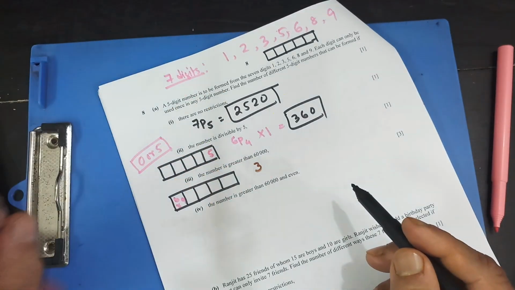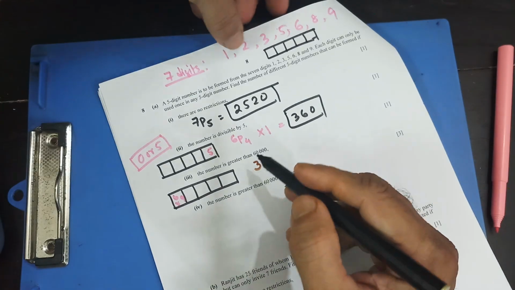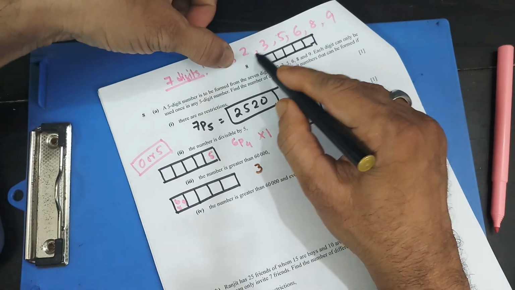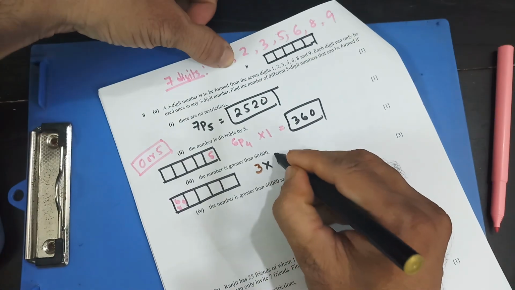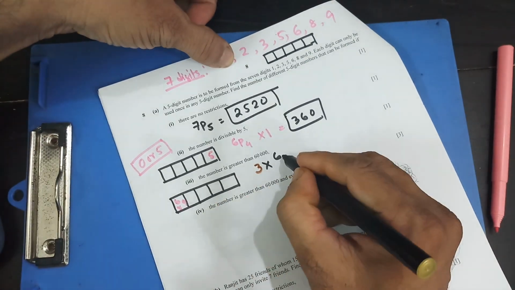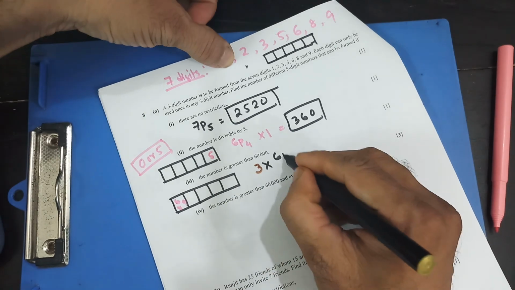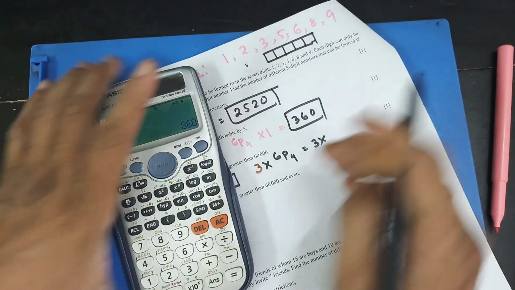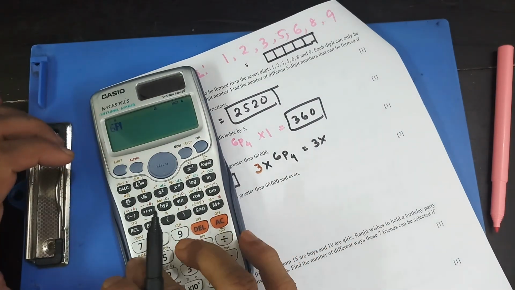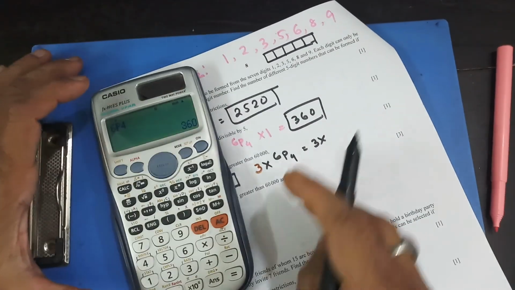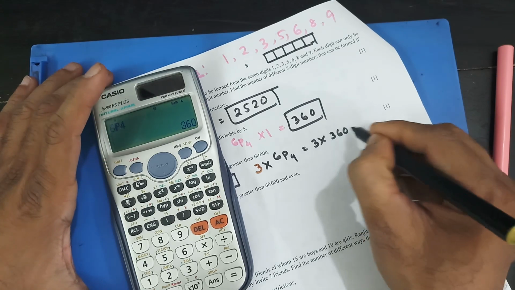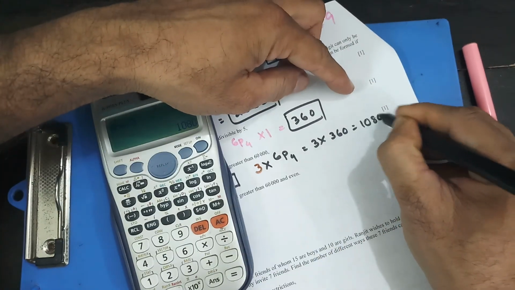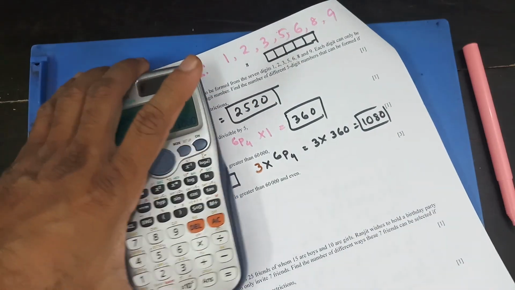So out of 3, I'm going to put only 1. Then when I put 1, I'm going to have 6 other digits, and I have to take 4. So it's going to be 3 times 6P4, actually it was here 360. 360 times 3 is going to be 1080. So this one is done.